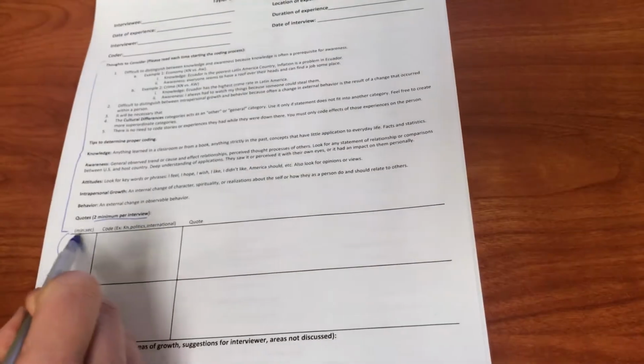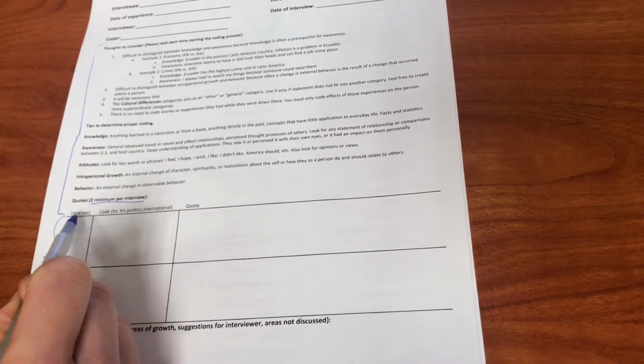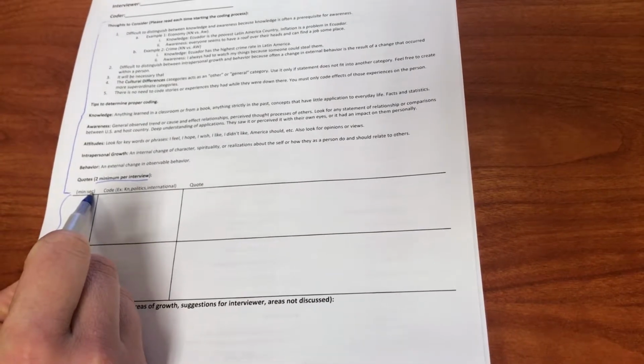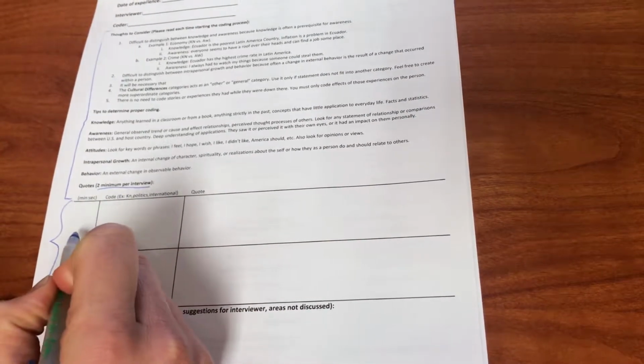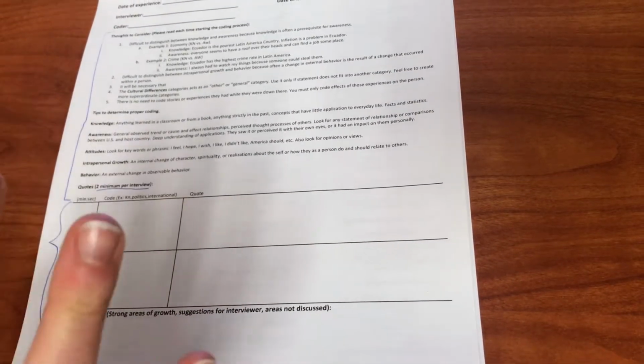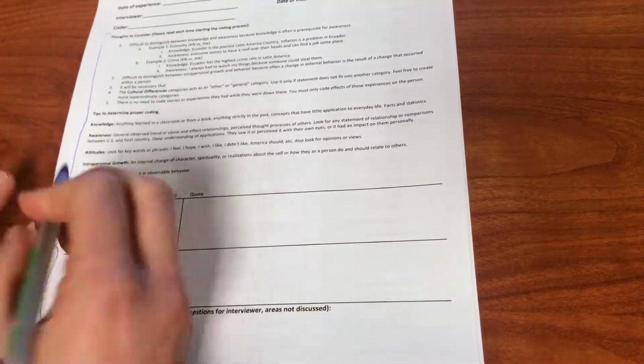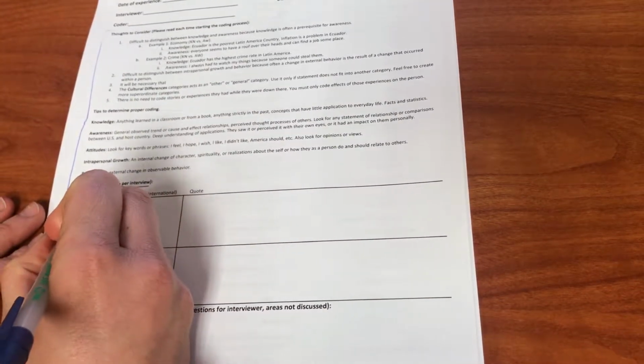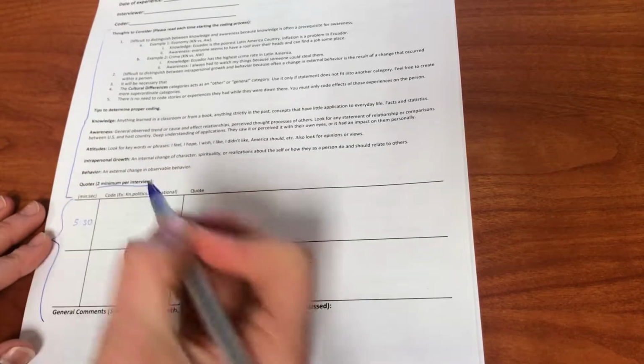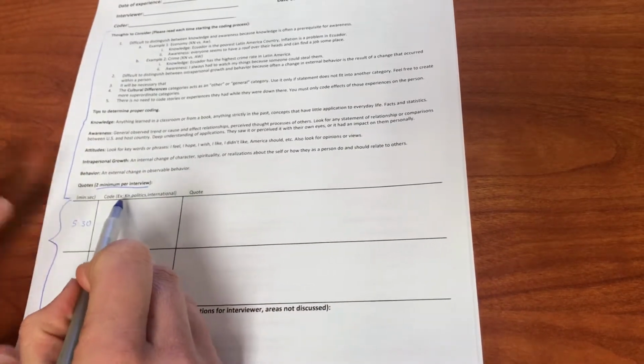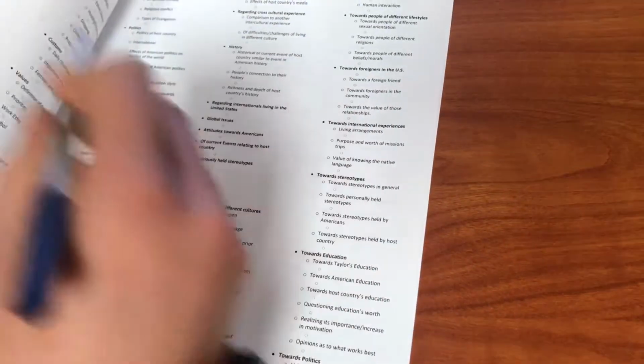So what you would do is you have a minutes and a seconds section here. So this is the time during the interview that it happened. So maybe you hear a quote and you pause the interview and then you write down, this happened 5 minutes in and 30 seconds. Then you would say, okay, this is what it is most connected to. So you pick the section of the interview that it connects to.